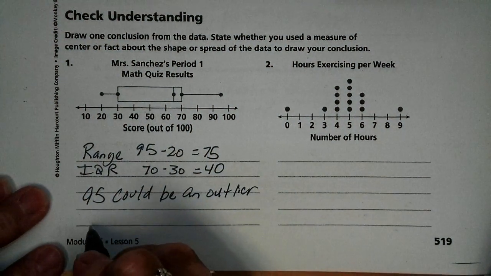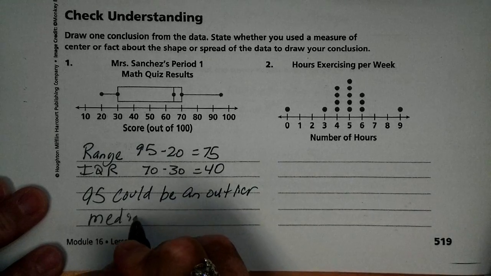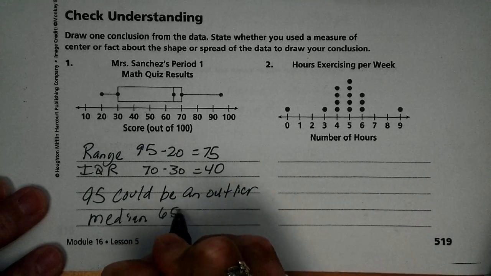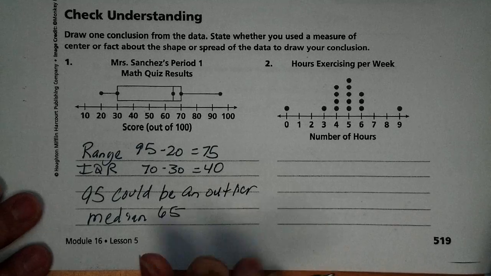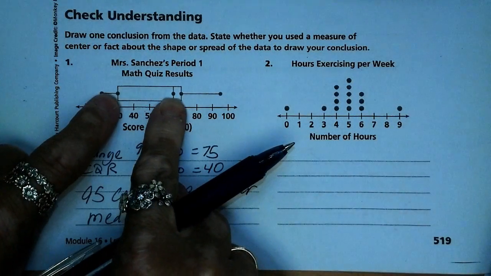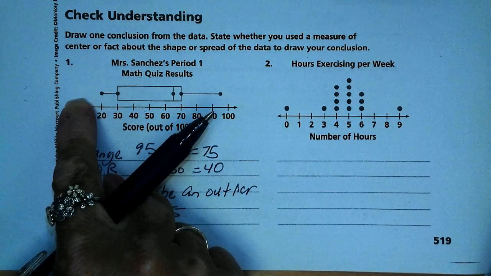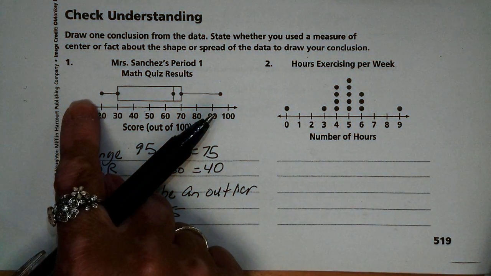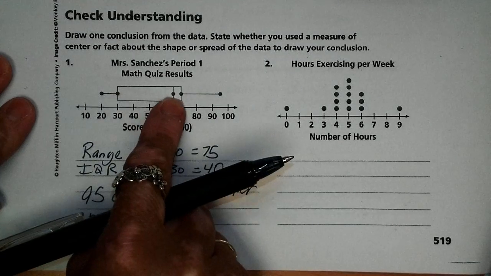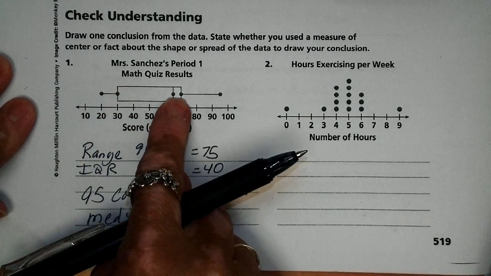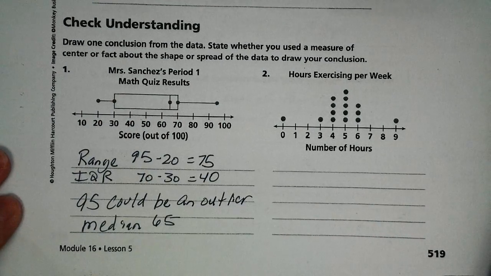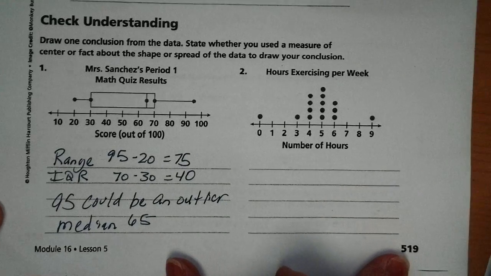We don't know. And then the median, we know, is 65, right? So by looking at my box, from 65 lower, that data's pretty spread out. Because you can see that from the box. But when I get here, my data's not spread out on the right side.